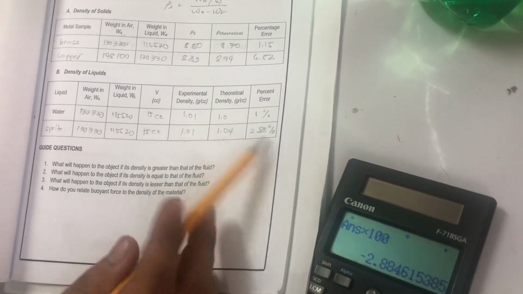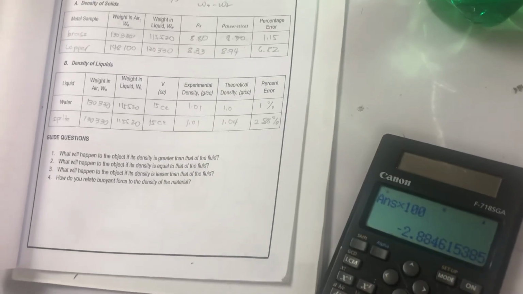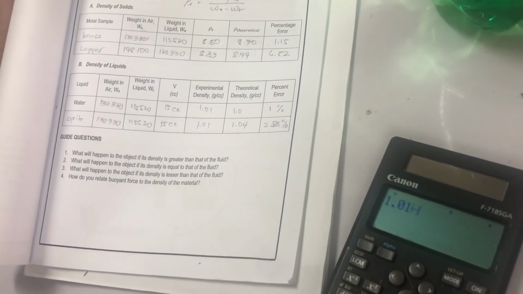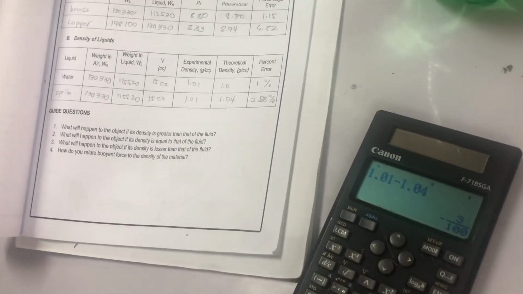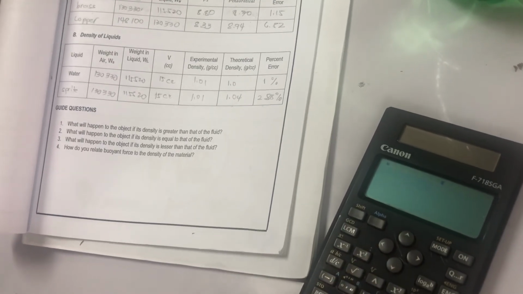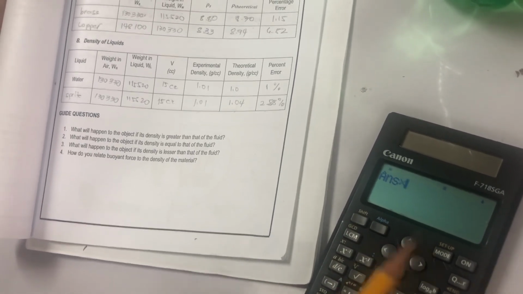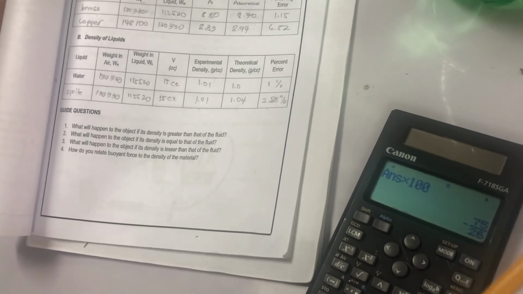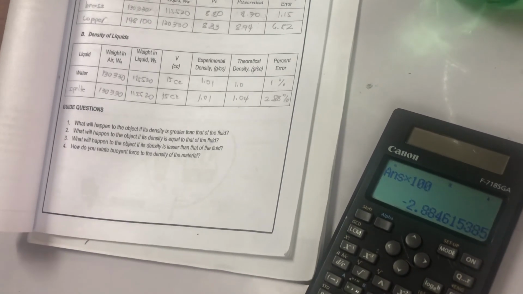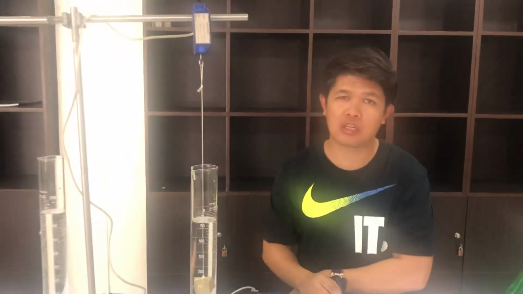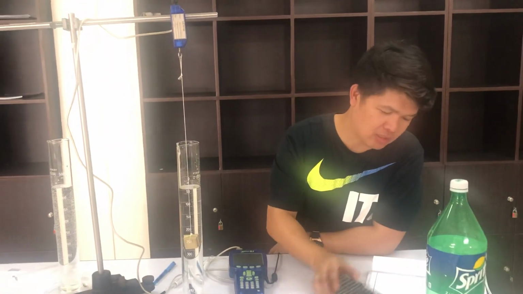Still, we got a percent error which is less than 10. I'll be computing that again: 1.01 minus 1.04, all over 1.04, times 100. That's 2.88. So this is how to perform the second part of Archimedes' principle.